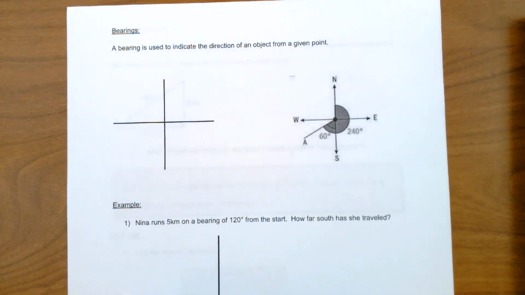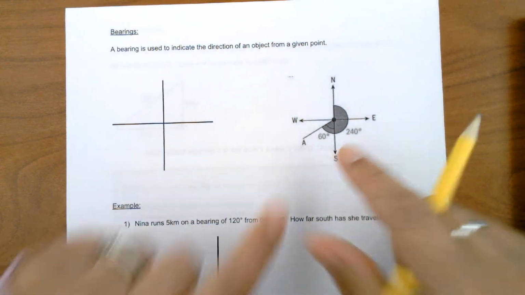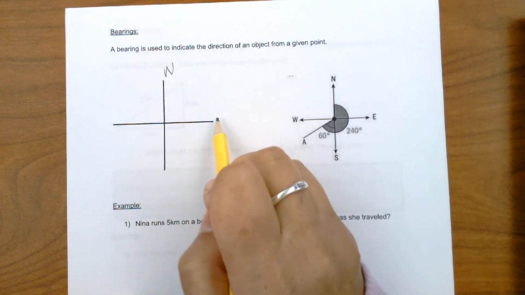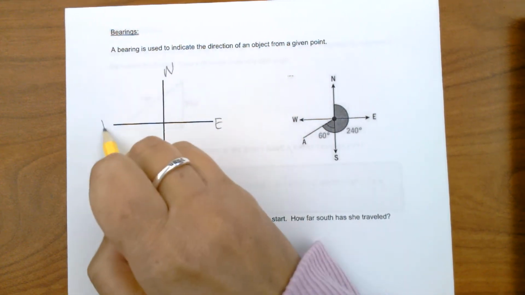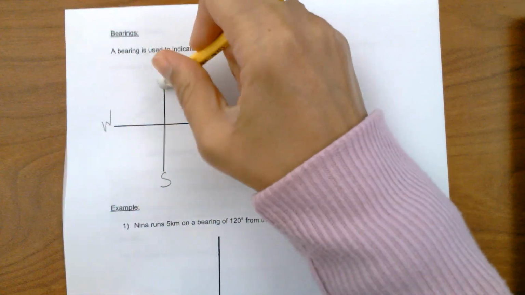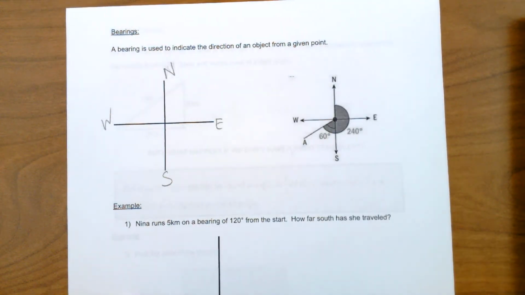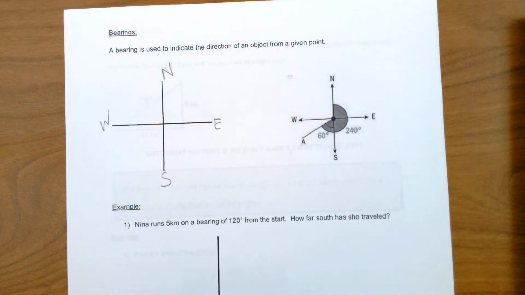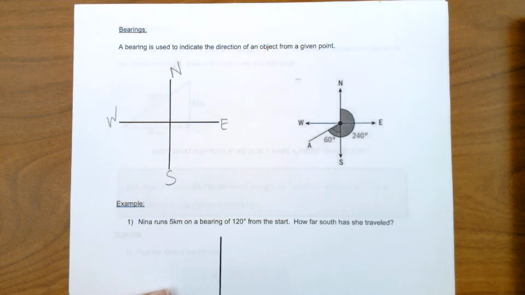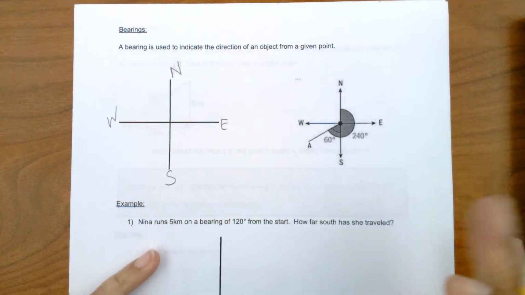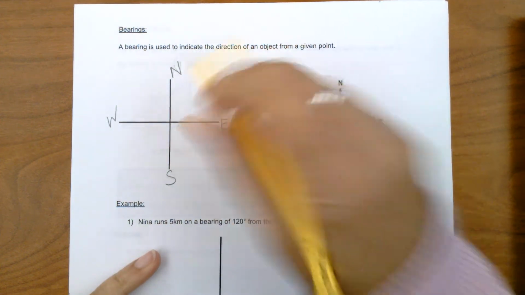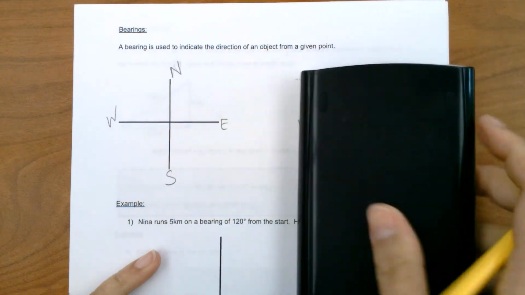Bearings. Yay. Okay, bearings. We are getting into what looks like the coordinate plane, except we're going to label this north, east, south, west. I do not like that N. Let's make that N better. N, there you go. Okay. Bearings. A bearing is used to indicate the direction of an object from a given point.